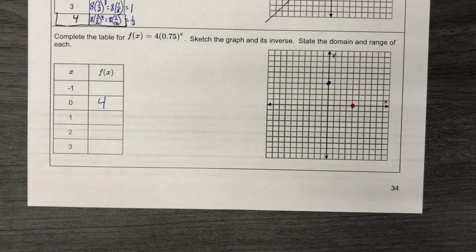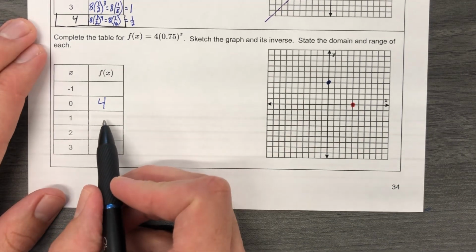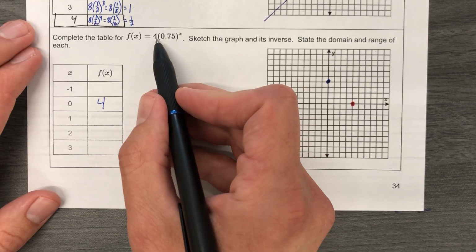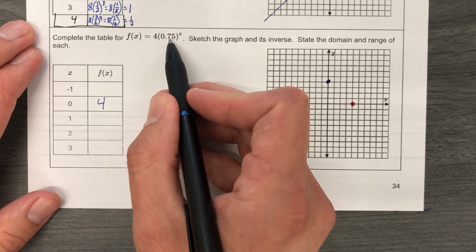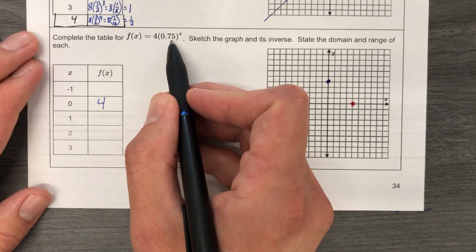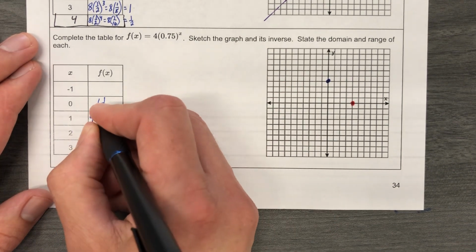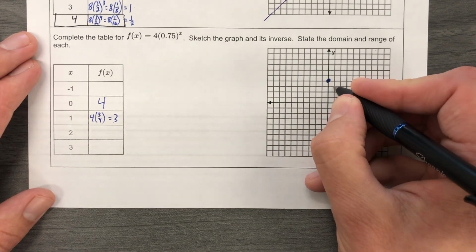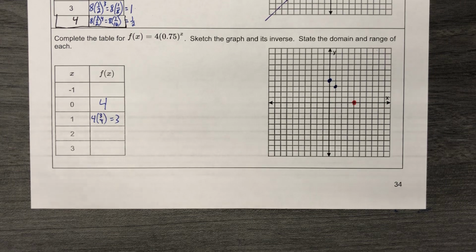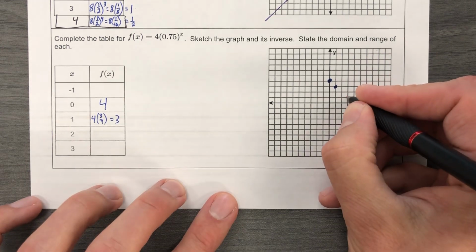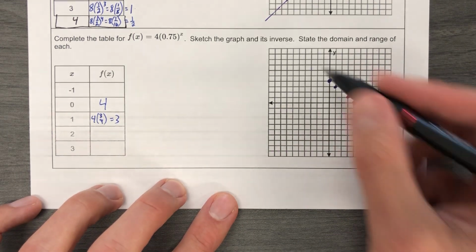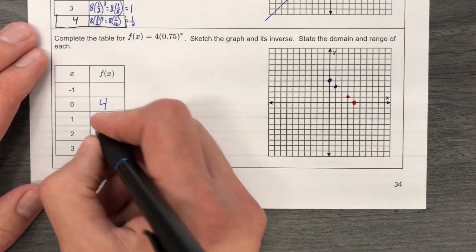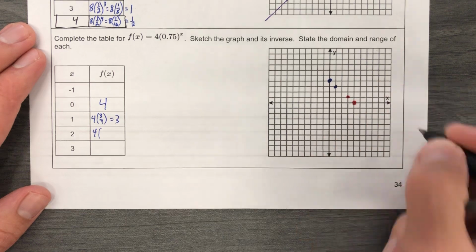May as well. All right, we're going to plug in a 1 into this function, and when we do, we'll do this one in our head. The rest of them aren't going to be quite so easy. But when we plug in a 1, we're going to have 4 times 0.75 to the 1, so 0.75. That's 3/4. 4 times 3/4 is 3. Okay, so you plug in a 1 and you get a 3, which means 3/1 is a thing. So far we have a lovely little line right here that means absolutely nothing. It really doesn't mean anything mathematically that those were in a straight line.